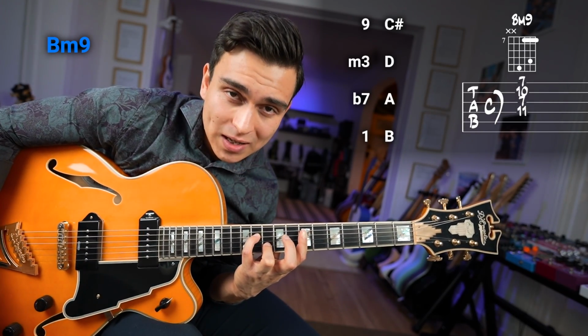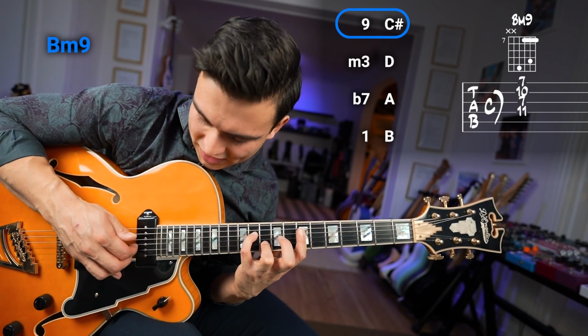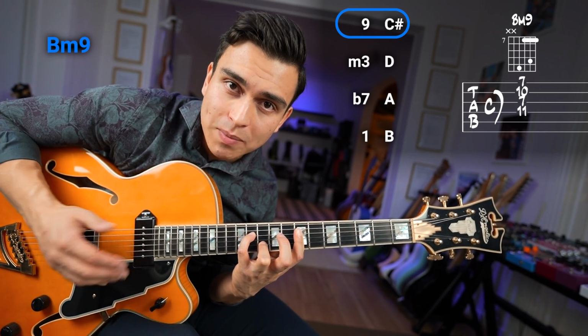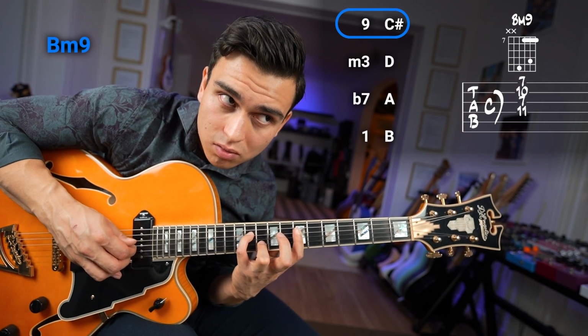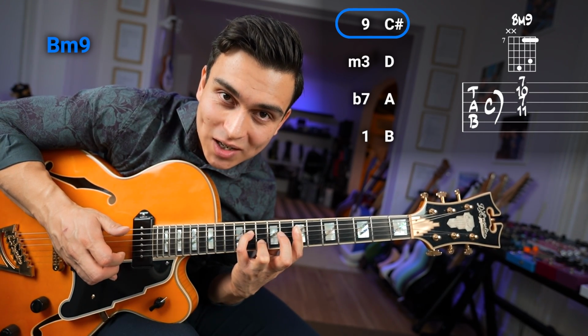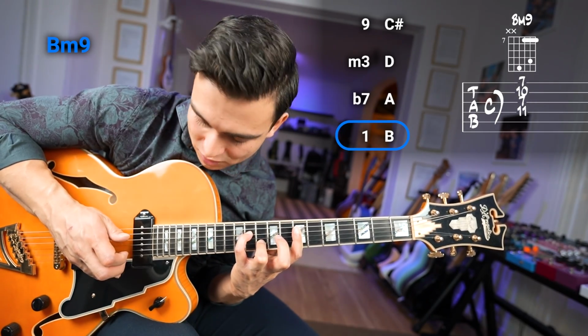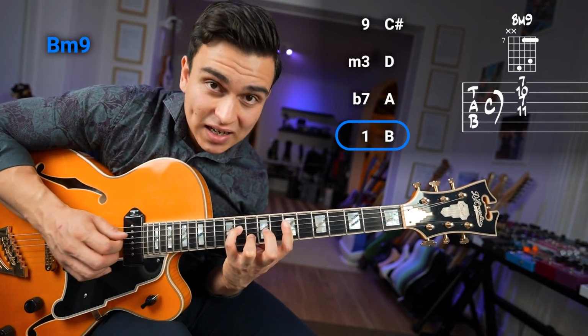So this is like a B minor 9. We got the 9 in the bass. So it's important that you have the B, the root note in the bass, because we are not playing it really. But as you can hear, this voicing sounds amazing. So we got the 9, the minor third, the flat 7, and the root. This chord. The next one is this one.